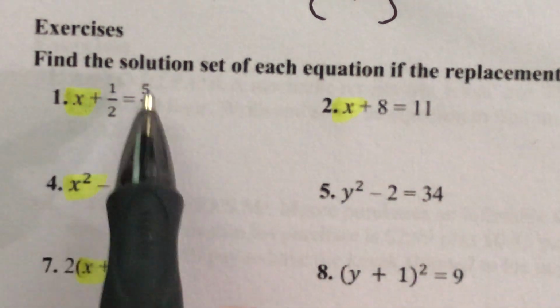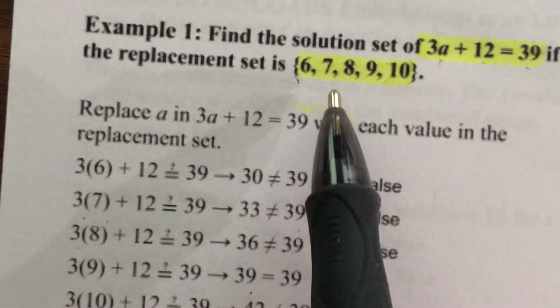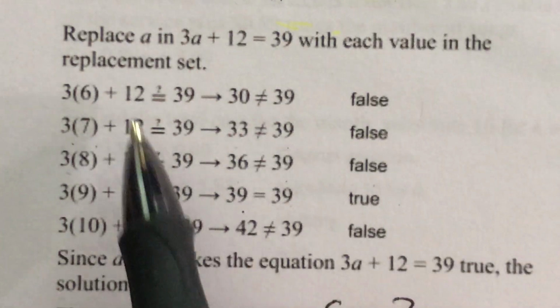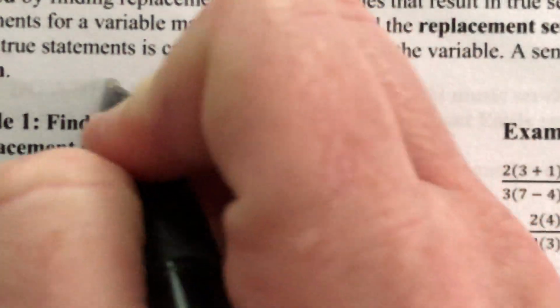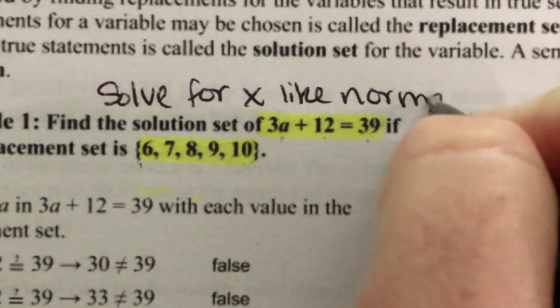That's it. So if I were to solve this, honestly, and you don't have to, I meant to say that earlier, you do not have to go through the trouble of substituting in every single one of these and then putting it in here. You don't have to do all that extra work. Just solve for x like normal.